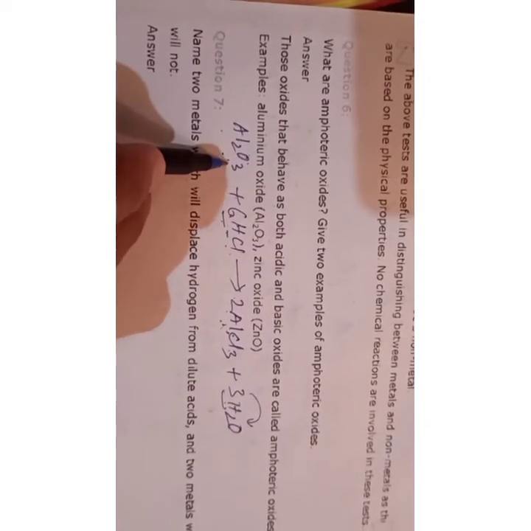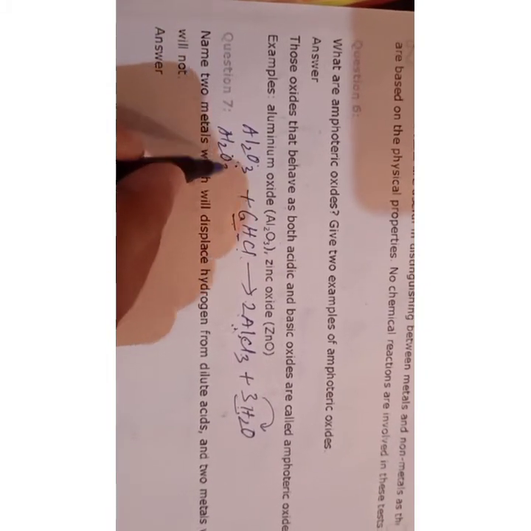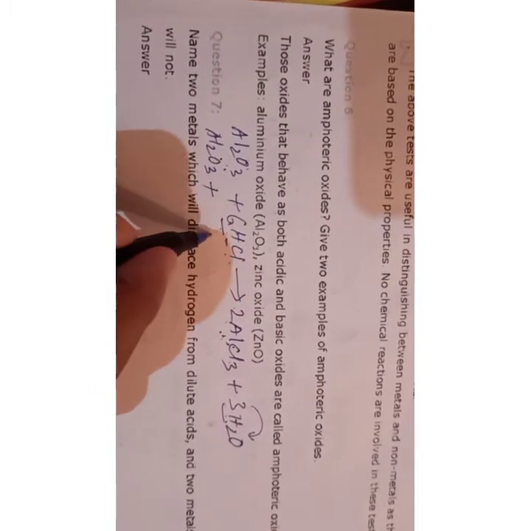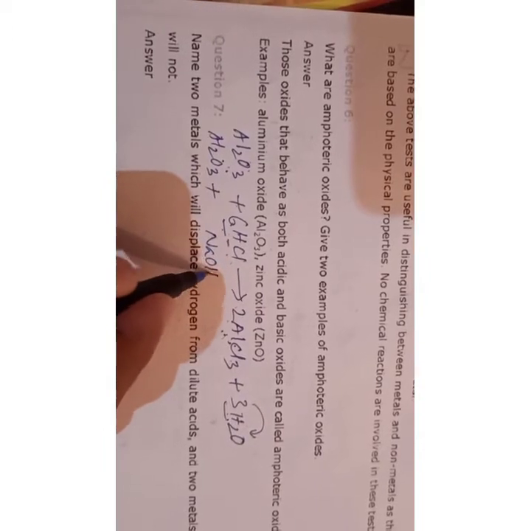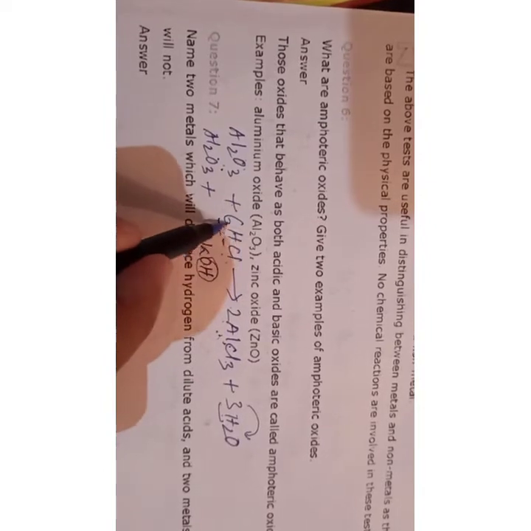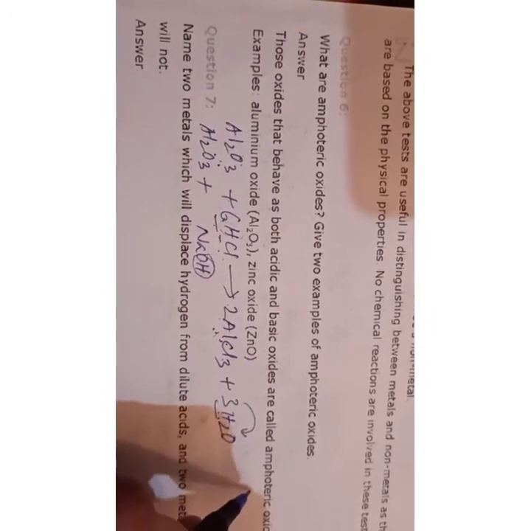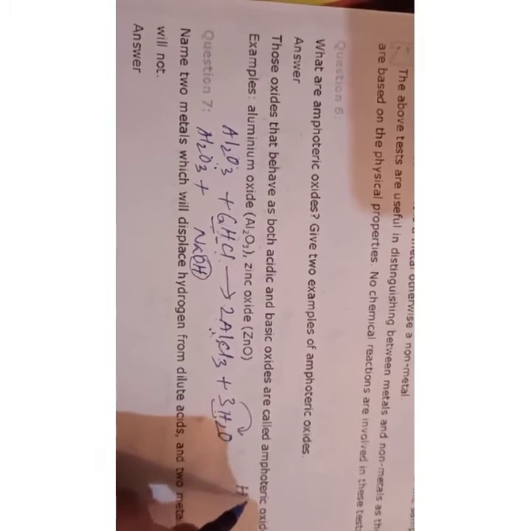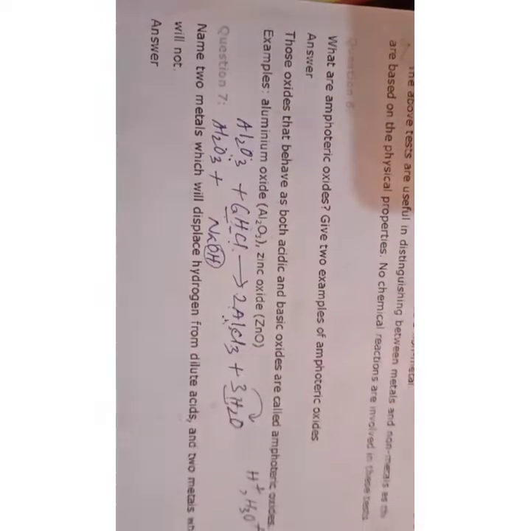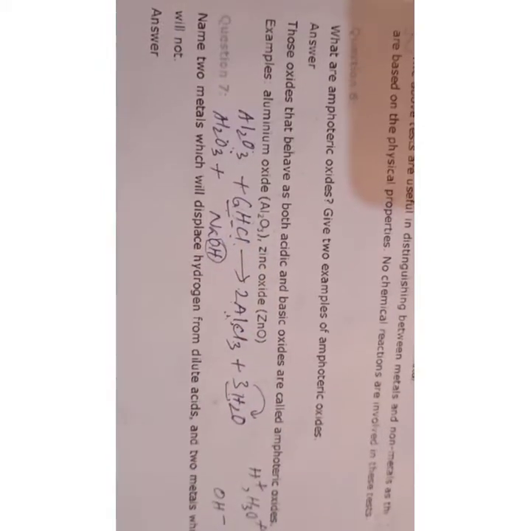Now the acidic nature. For the acidic nature, take Al2O3 plus sodium hydroxide. You know this is a base, since the hydroxide part is there. How can we identify an acid? An acid always gives hydrogen ion or hydronium ion. And for a base, there should be hydroxide. This is most important.